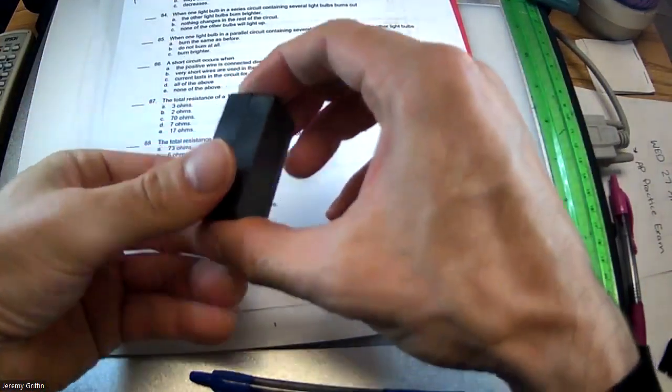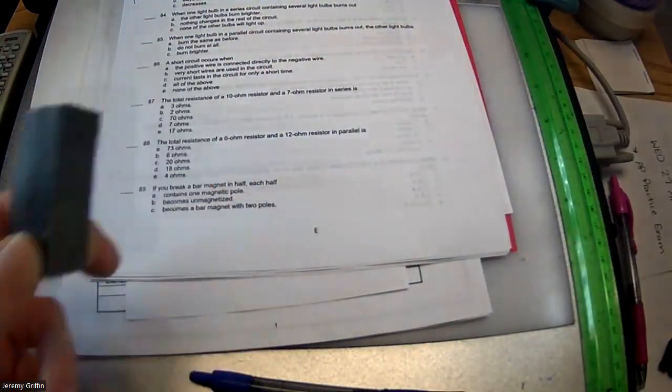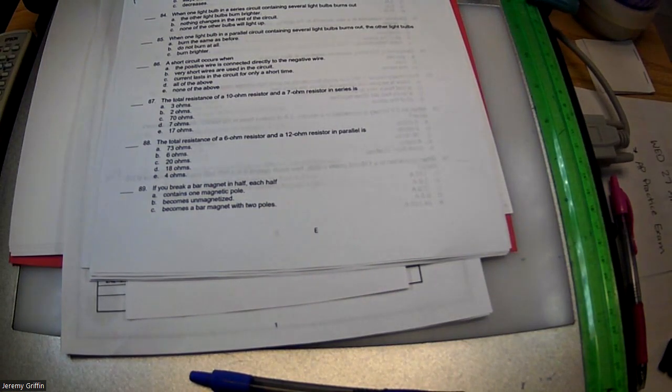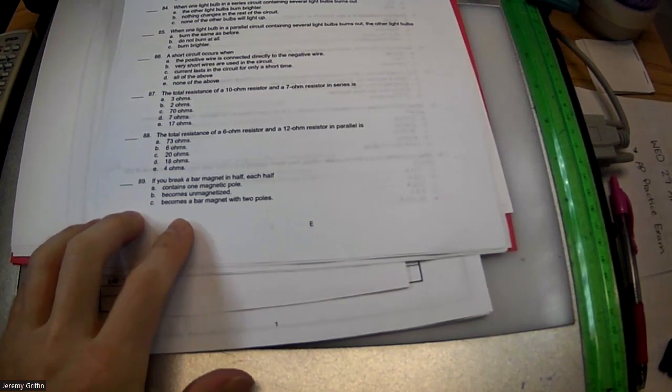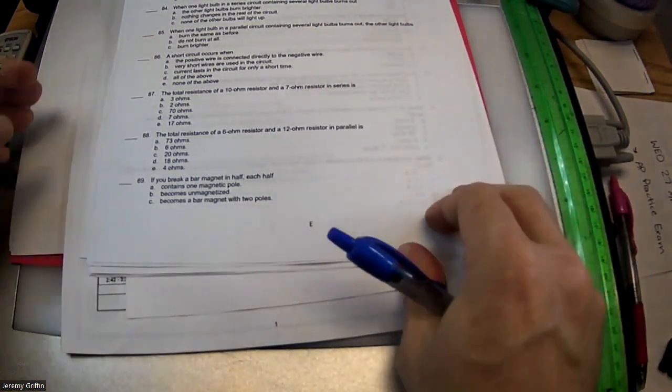Hey, is there any such thing as a unipolar magnet? Can you have a magnet that just has a north pole and no south? No. Every magnet will have both a north and a south. And if you break it in half, it just becomes two smaller magnets. Right? So if you break a bar magnet in half, you get two small magnets. Okay.